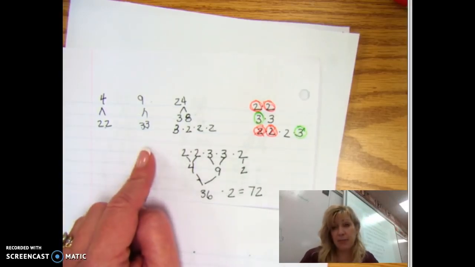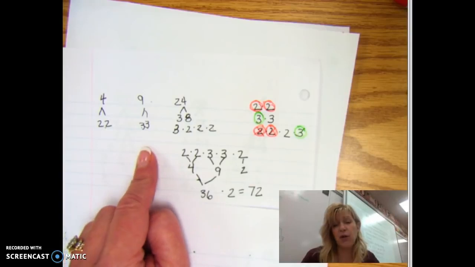In LCM, the numbers get bigger. In GCF, you're looking for a factor or a little piece of a number that two of them have in common. So that's the biggest difference.